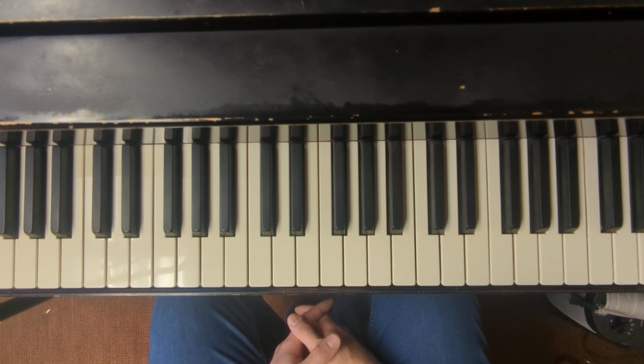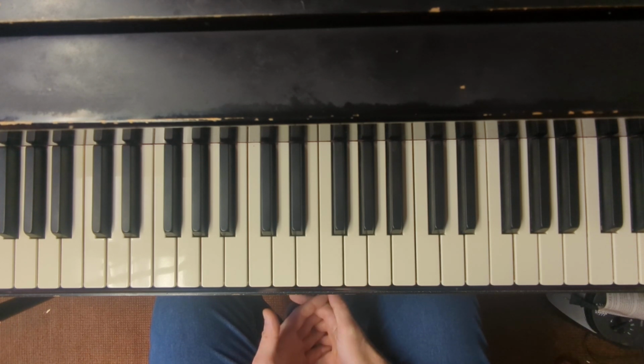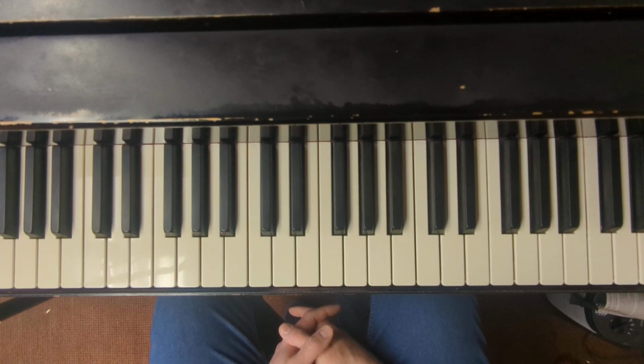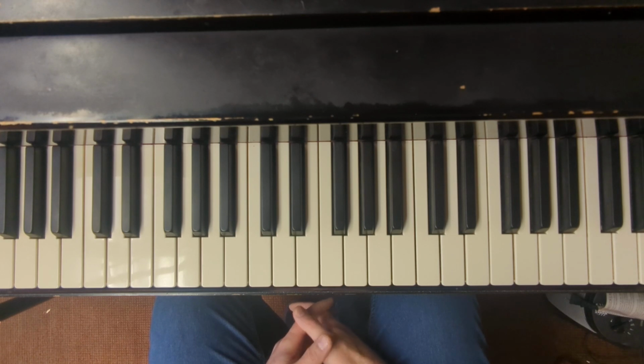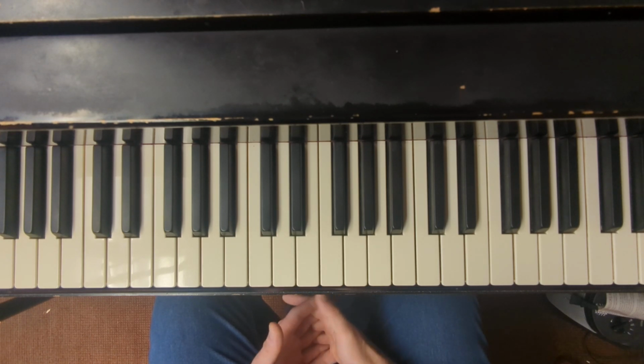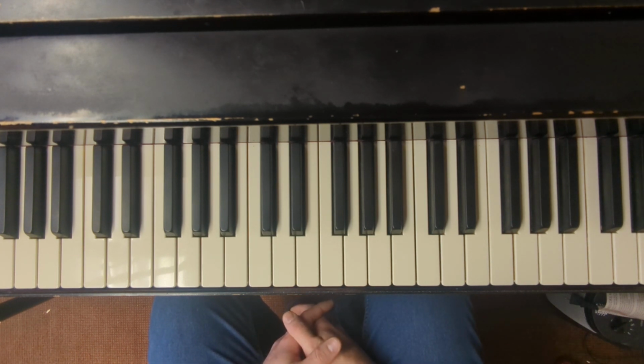Rhythm changes refers to a chord progression used in a lot of jazz songs or jazz compositions, and it's based on George Gershwin's I Got Rhythm. This can be played in any key, but very often it's played in the key of B flat. So we're going to use that key for today in this video.